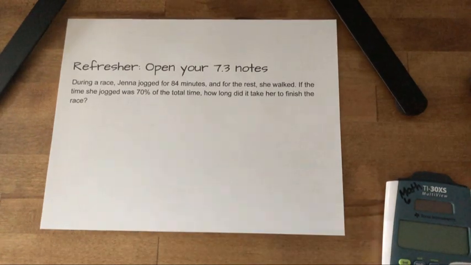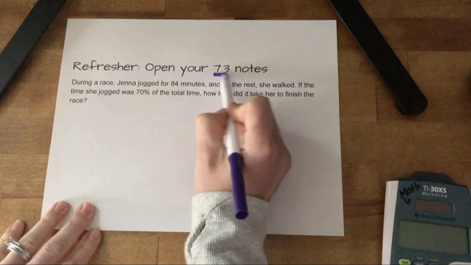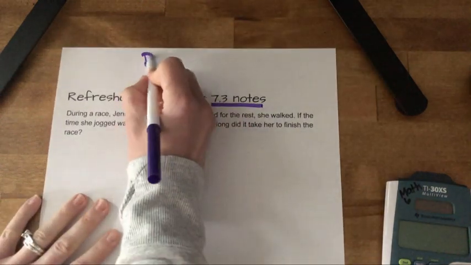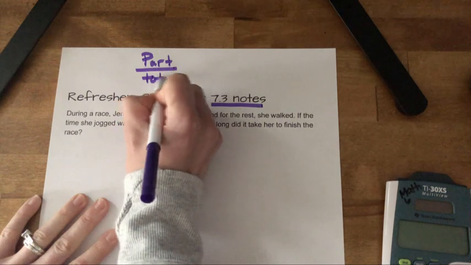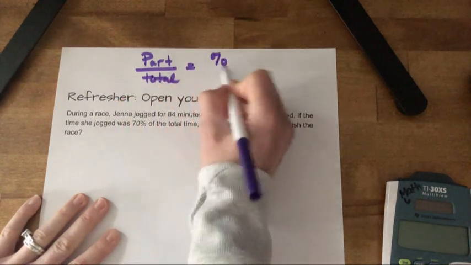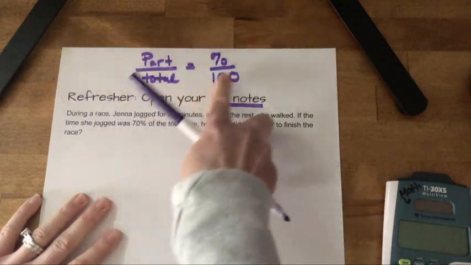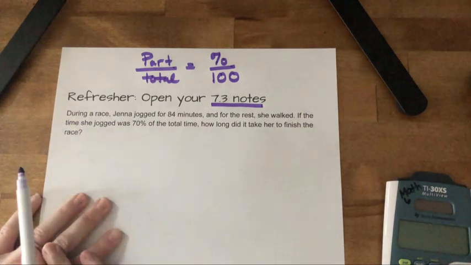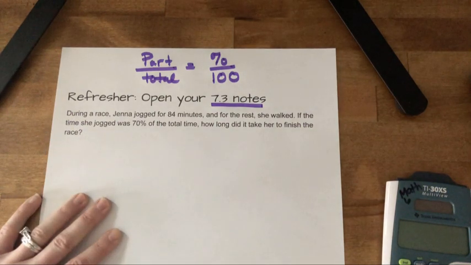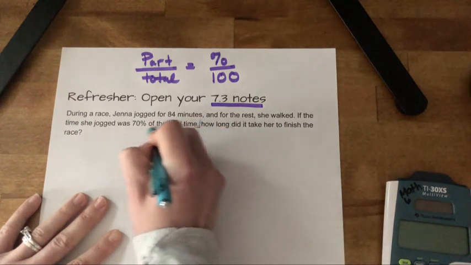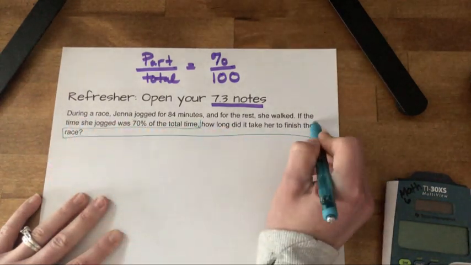As you can probably already infer, this time we're going to be finding the total, and these ones tend to be the most challenging. Let's look at an example. Again, we're working on things from our 7.3 notes. We're looking at where we are comparing the part to a total, and that's the same as percent out of 100. These are two ratios that are equivalent. Do you remember what we call this? A proportion. During a race, Jenna jogged 84 minutes, and for the rest, she walked. If the time she jogged was 70% of the total time, how long did it take her to finish the race?